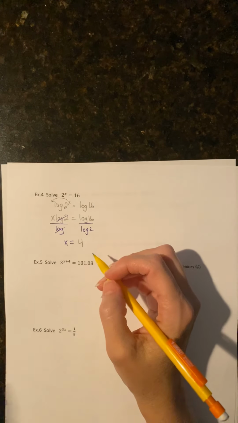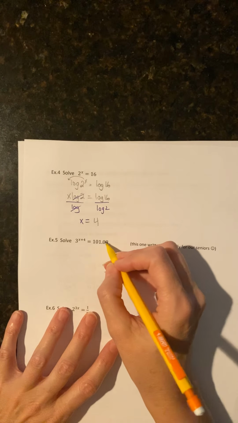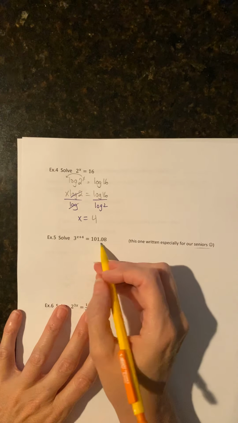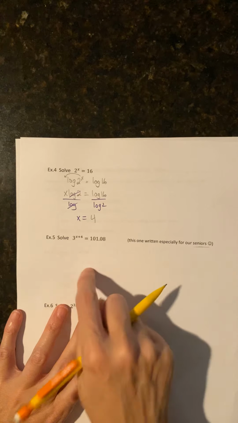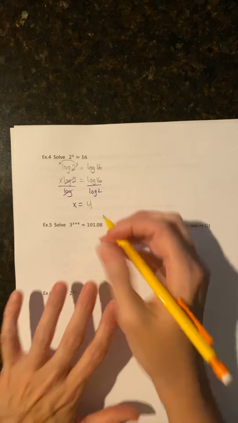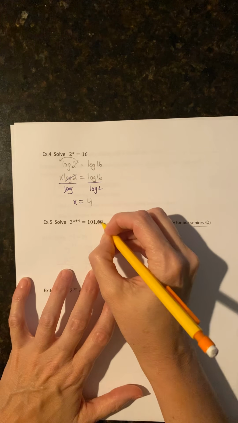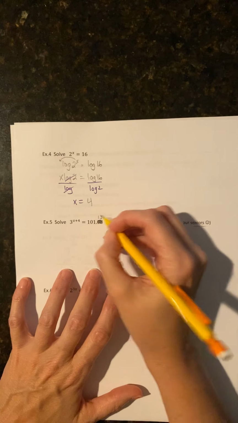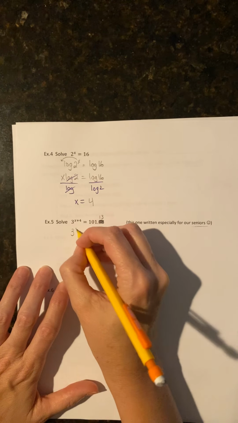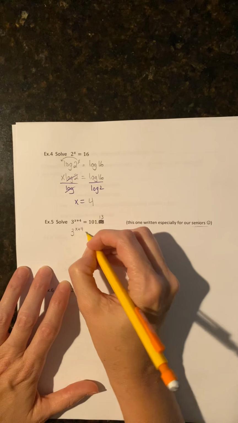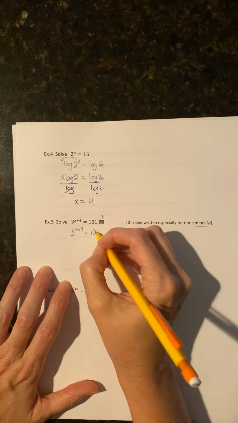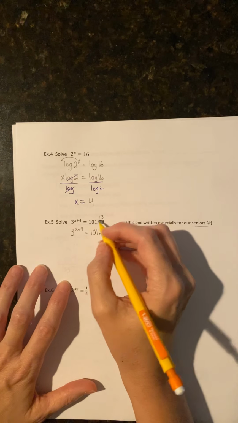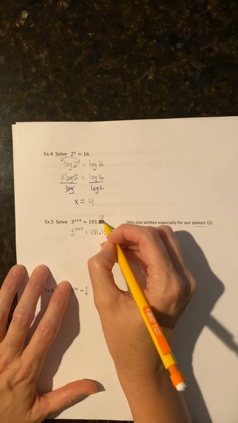Okay, this one, you need to change this right here, because I wrote this one for our seniors. If you solve it with this number, you'll find out how long ago it was I used these notes. So we're going to change this 0.8 part to a 1.3. This one is for our seniors, so I'm changing that value. I meant to change it before I printed it, but I couldn't figure out how to change a PDF.